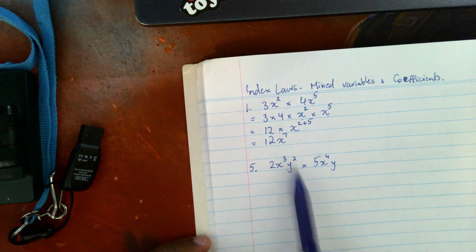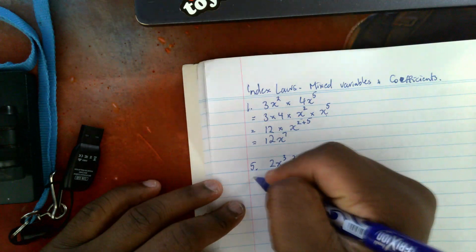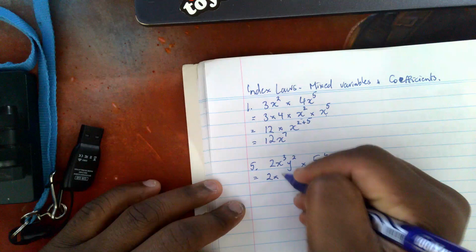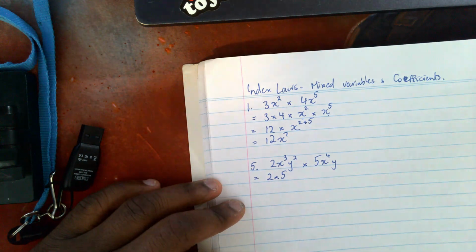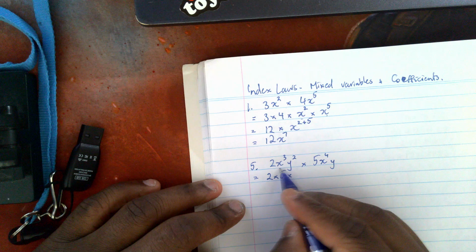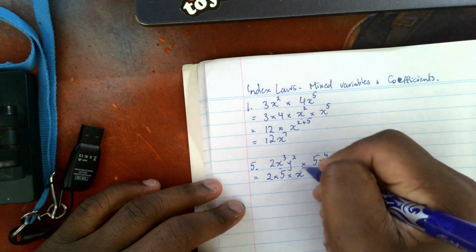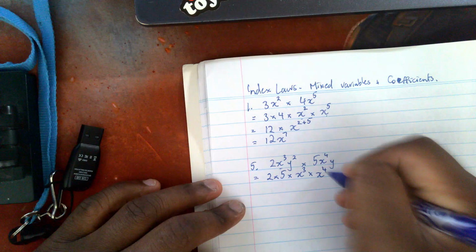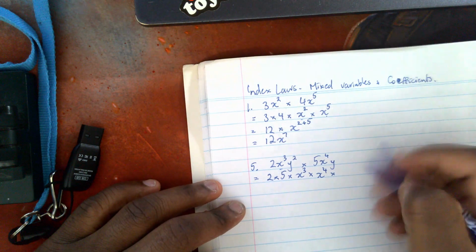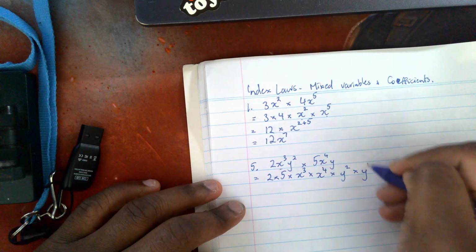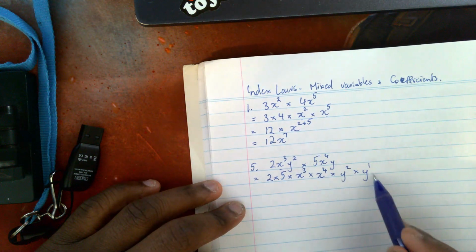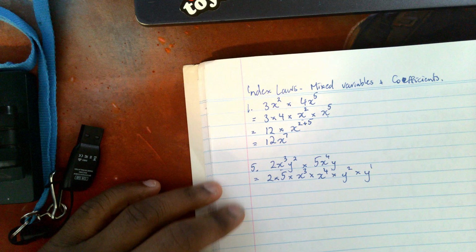Now we've got more than one variable, we're still going to do the same thing. Multiply coefficients together, 2 times 5. Place our variables that are the same together, x cubed times x to the 4th, and y squared times y to the 1. Well, y by itself, so that's y to the power of 1.